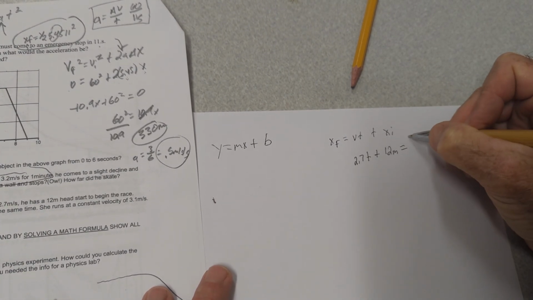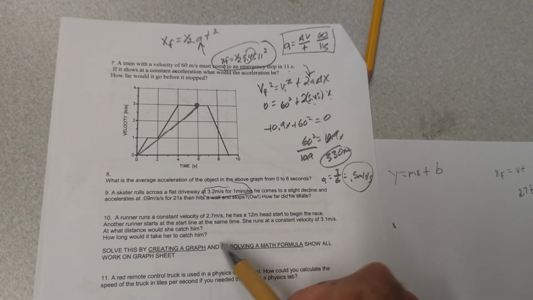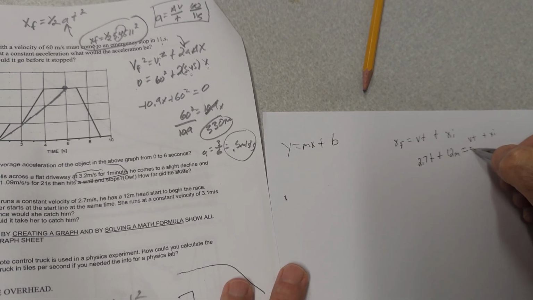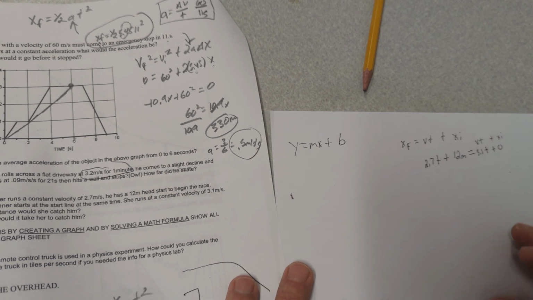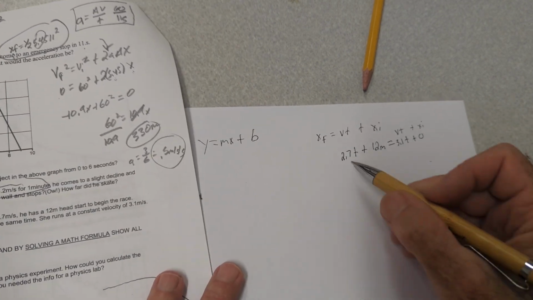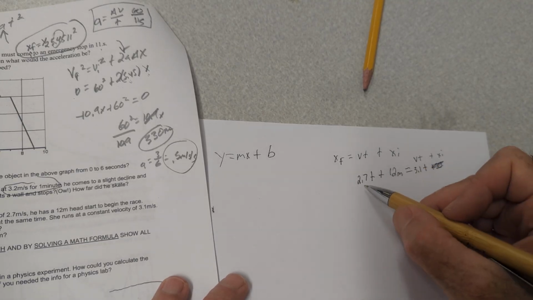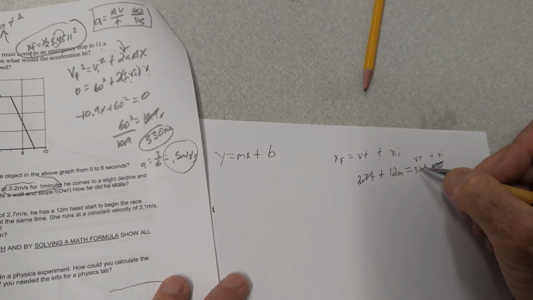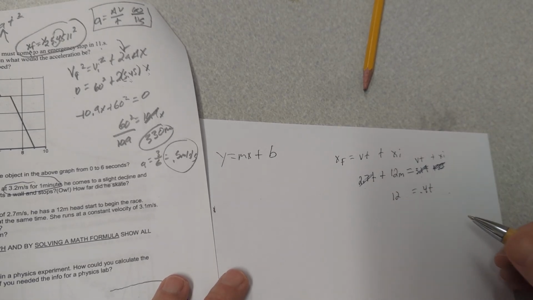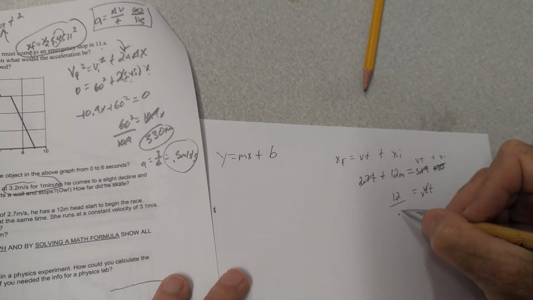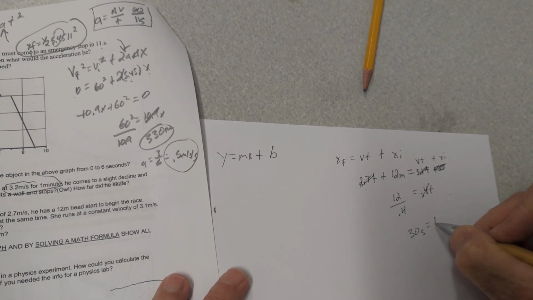The next person's vt plus xi is the girl that's running faster. She runs at 3.1 for a certain amount of time, and she has no head start. So we're going to solve for these two. I'm going to solve for t. I'm going to subtract 2.7t from both sides. That gives me 0.4t equals 12. 12 divided by 0.4 gives me the time. It's going to be 30. 30 seconds is how long that's going to take.